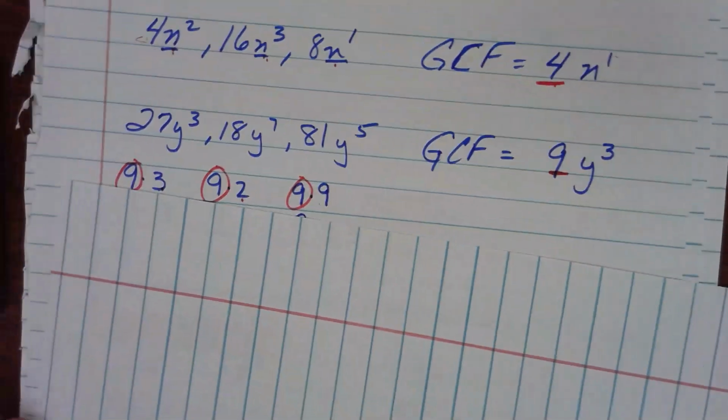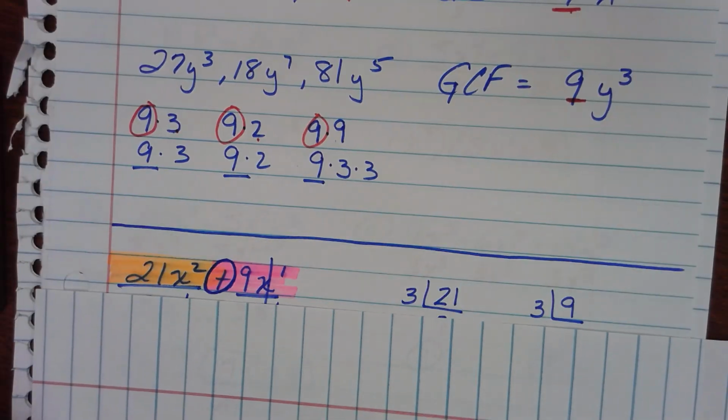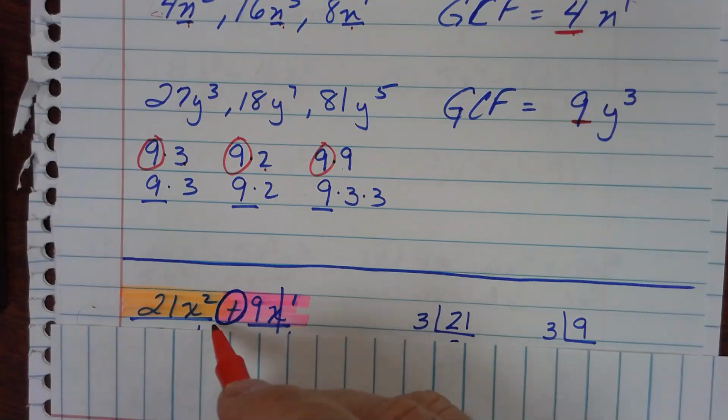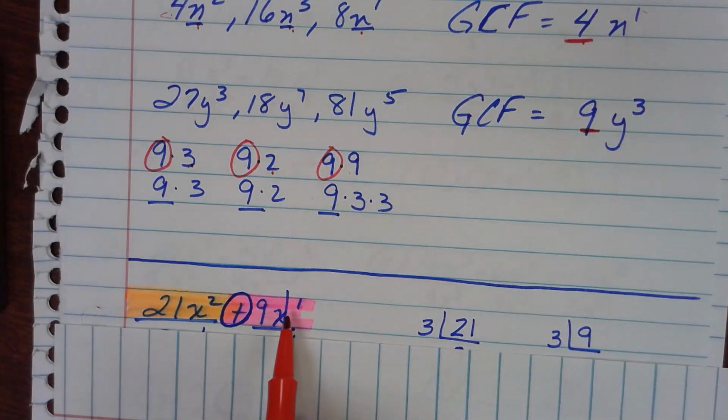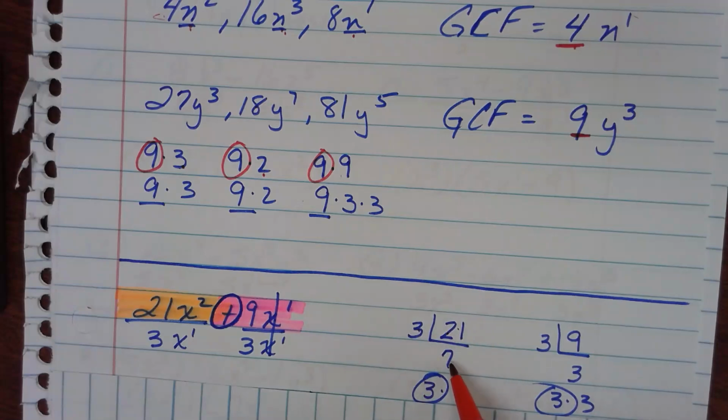All right, so where do we go from here? Now we start looking at algebra. And now we start looking at polynomials. We know that this is a binomial, 2 terms separated by the addition sign. The orange is a sign and the pink is a sign. And if I'm going to break down 21 and 9, I am going to take 3 into 21 and get 7, 3 into 9 and get 3. The only factor that is in common is 3. And each of them has 1x. So I'm making fractions out of this.